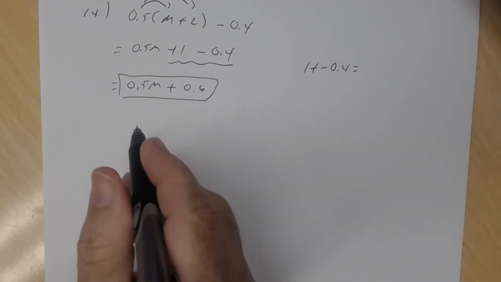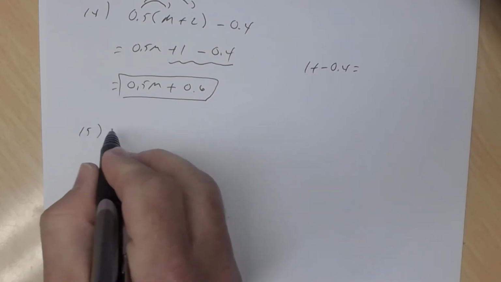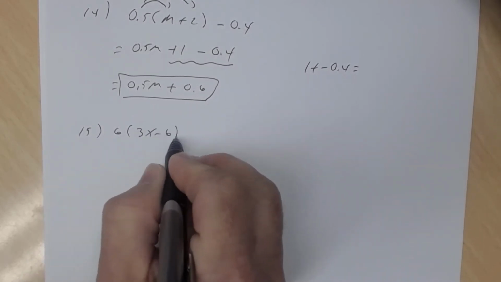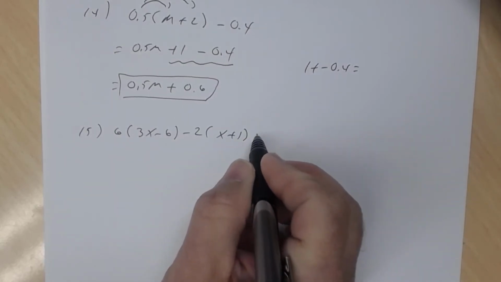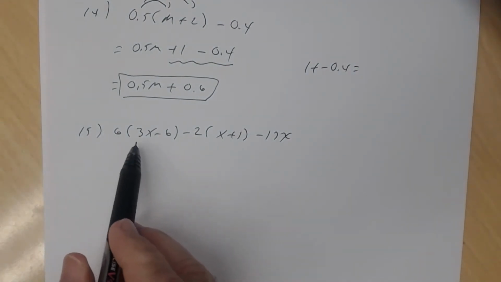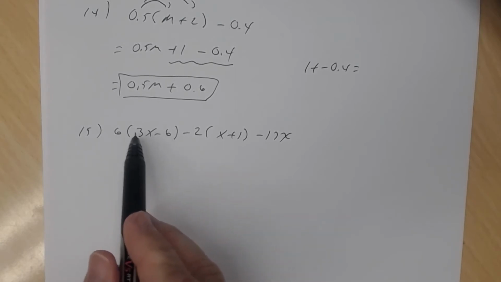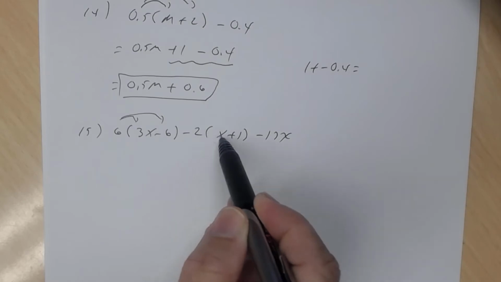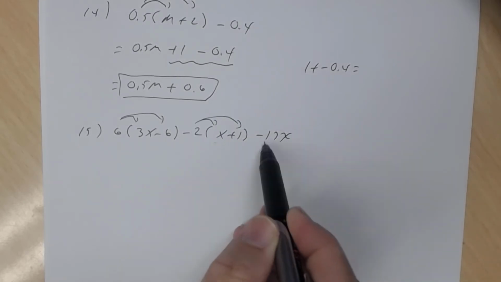All right, let's look at this one. Suppose we had 6 times 3x minus 6 minus 2 times x plus 1 and then minus 17x. Okay, so notice I have two sets of parentheses. So over here, to get rid of this set of parentheses, I'm going to distribute the 6. And over here, to get rid of the set of parentheses, I'm going to distribute the negative 2. And so this doesn't have parentheses in it.